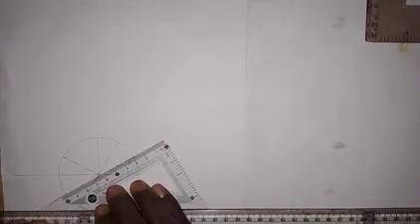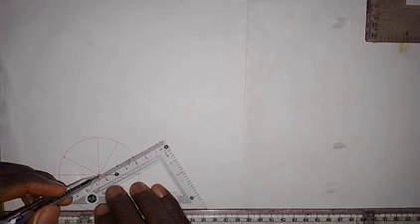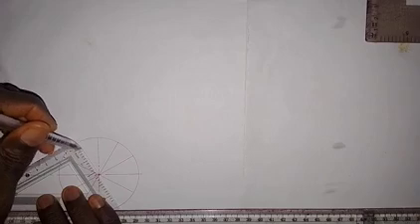Then we turn the square like this. So I will draw this line, and then I will draw this line, which I believe you know how to do. That is how to divide a circle into 12 equal parts. Alright, so we have divided the circle into 12 equal parts.